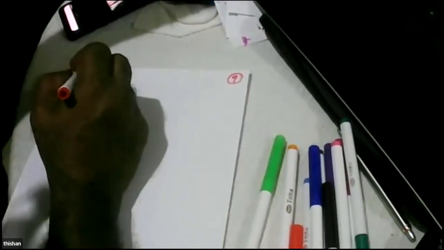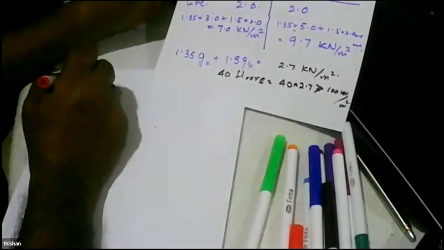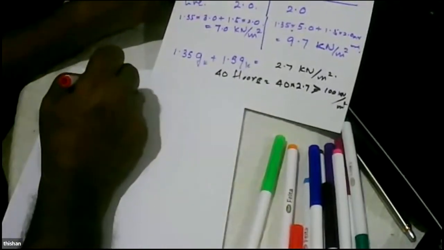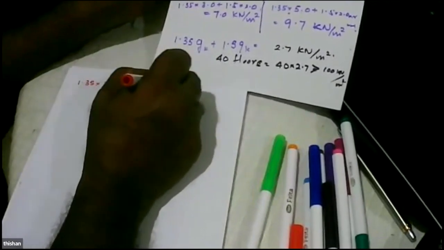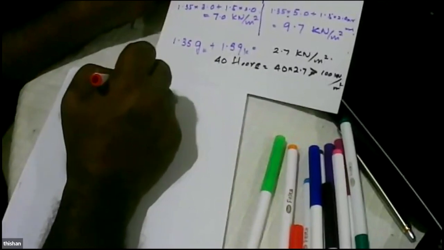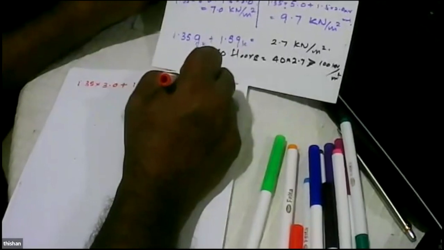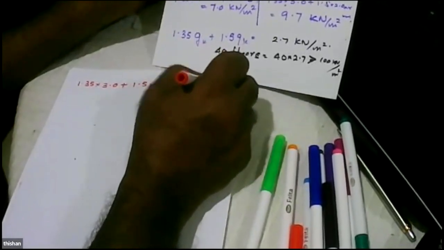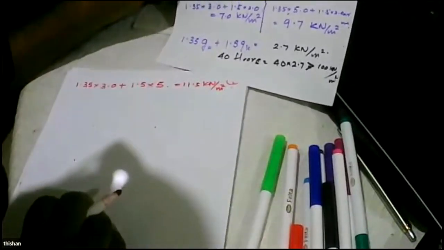So if I go back to the earlier calculation, we'll have 1.35 times 3 plus 1.5 times 5. That is 11.55.